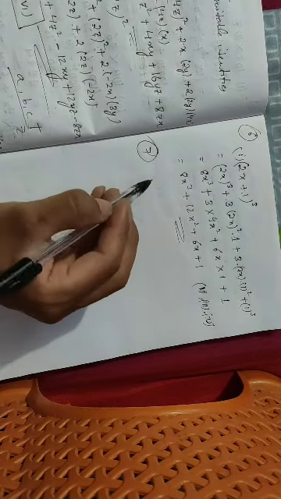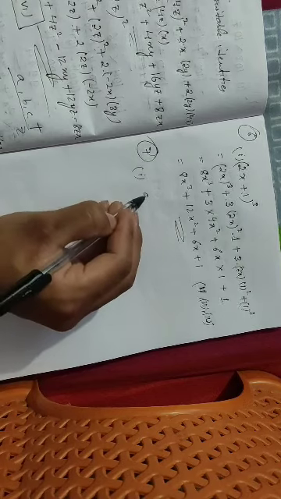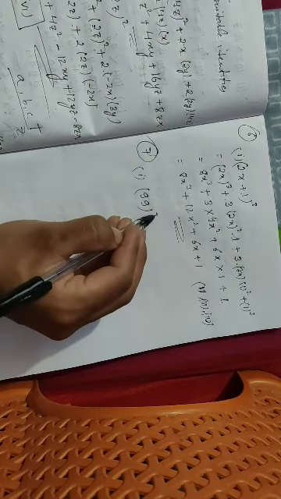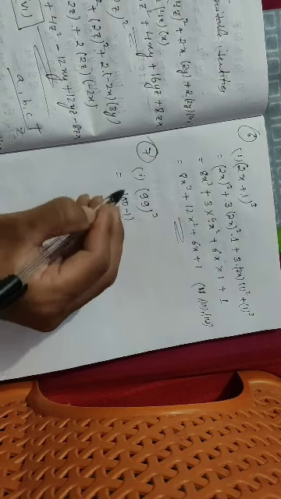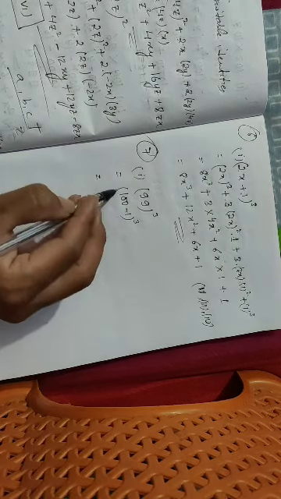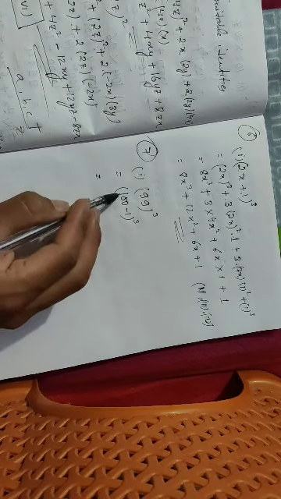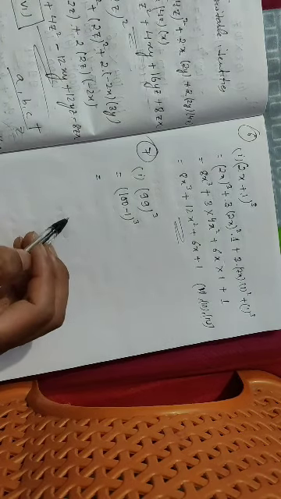Okay, and number 1 is 99 whole cube. Like we have already done for the square, isn't it? First I will write it as 100 minus 1 whole cube. Okay, I have to use the identity. I cannot directly multiply. So now what we have to do, you have to put the identity now. So what is the identity? A minus b whole cube. What is the formula for a minus b whole cube?